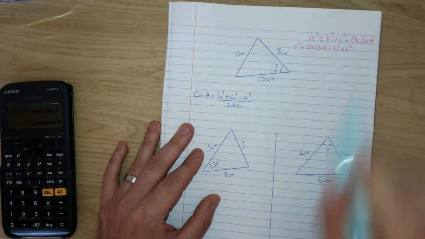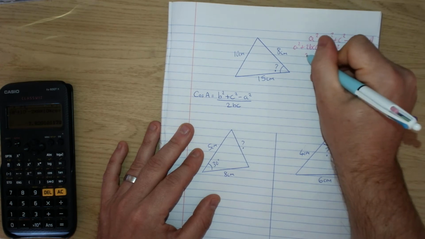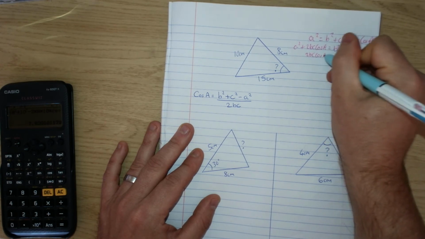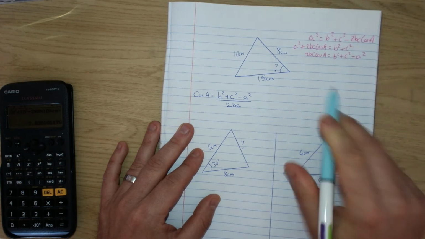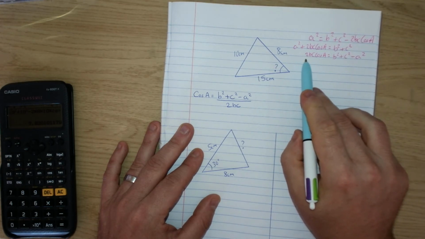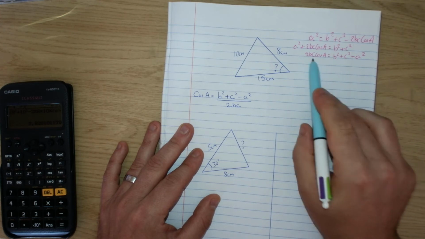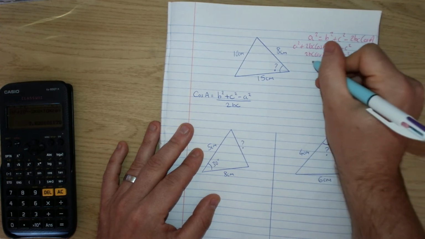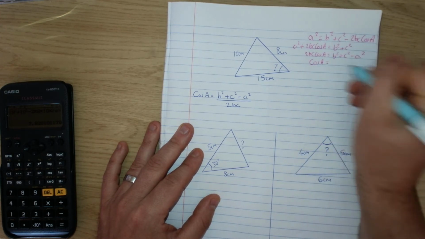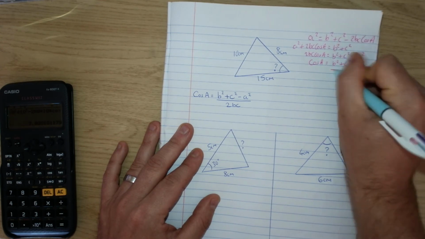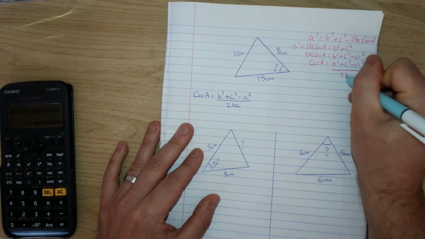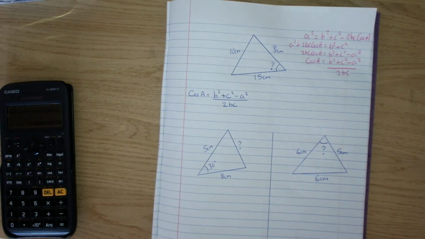I'm going to take a squared off, so 2bc cos A equals b squared add c squared, take a squared, and then finally this is 2bc multiplied by cos A, so I'm going to divide by 2bc, so cos A equals b squared plus c squared, subtract a squared, divided by 2bc. So that's the other version of the formula.